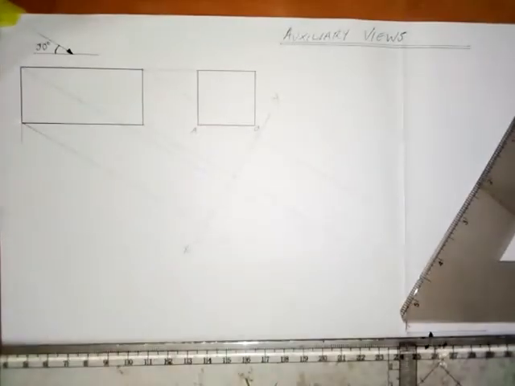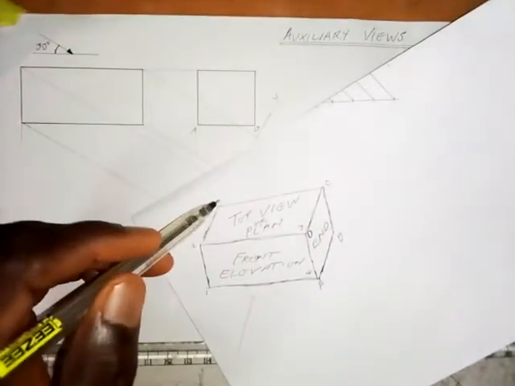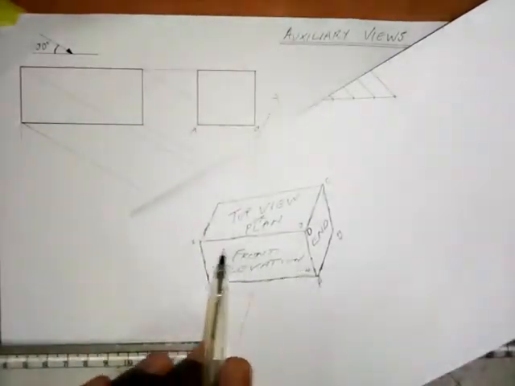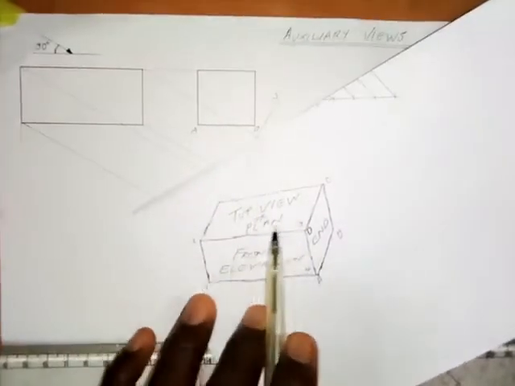Now if you look at this object, we are looking at this object in this direction. I made a simple sketch here showing that if we are looking at this object in this direction, this is the front view, and this is the top view or the plan.